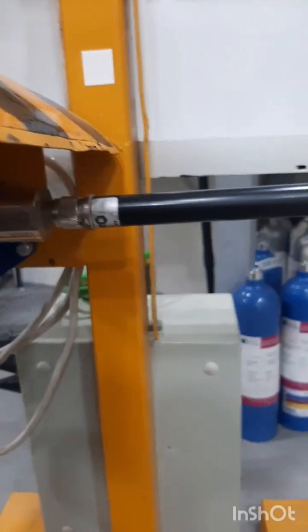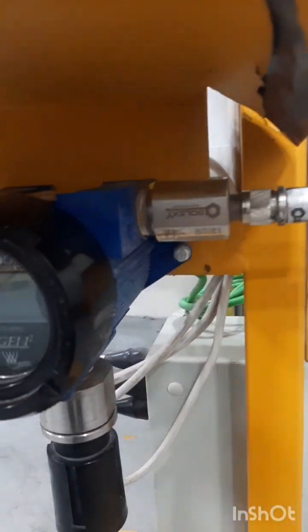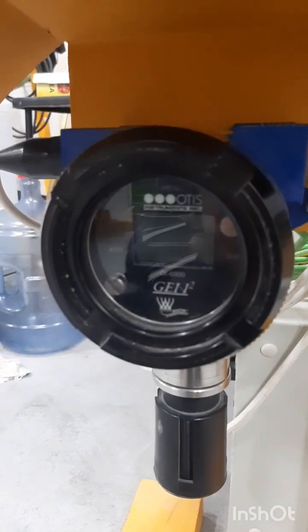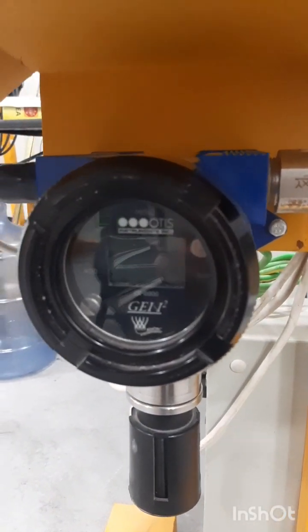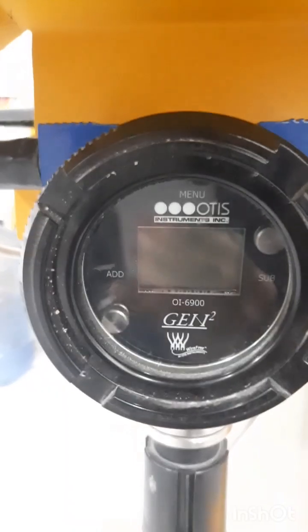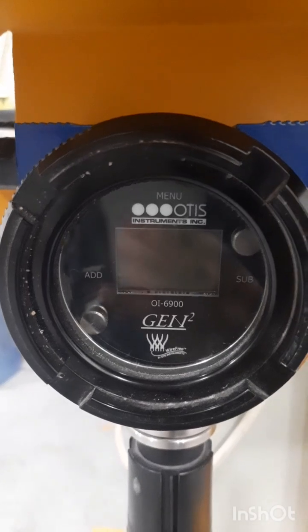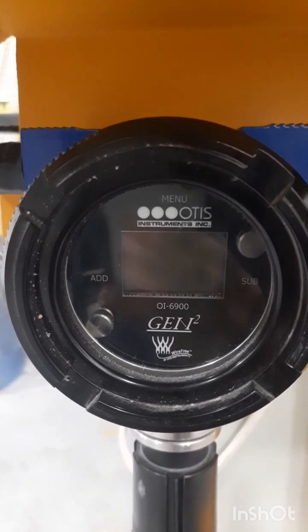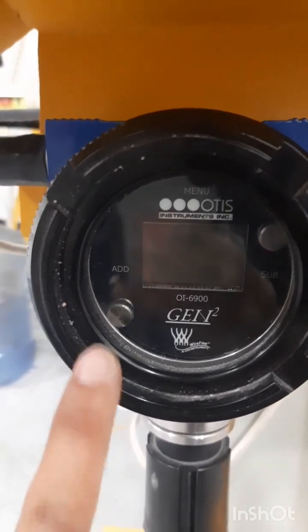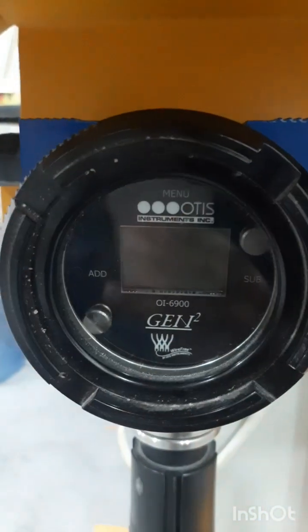Okay, parts, we have the display. So first, this antenna. We have the antenna connected to the sensor, responsible for the wireless connection, so it will communicate wirelessly. In the display, you will notice there are three buttons or functions. So there is add, sub, and then menu.